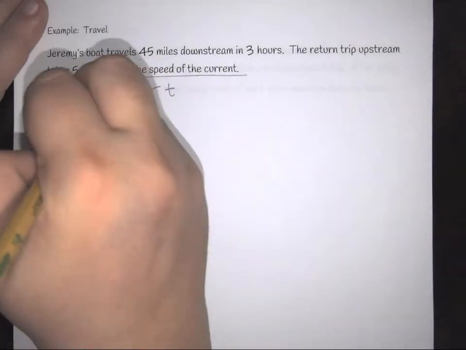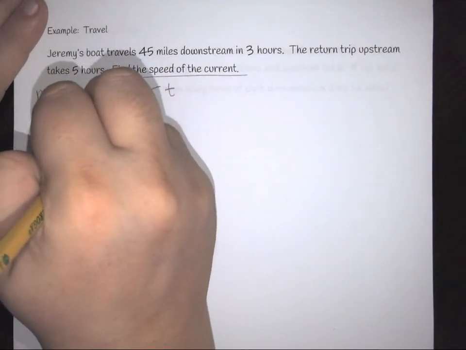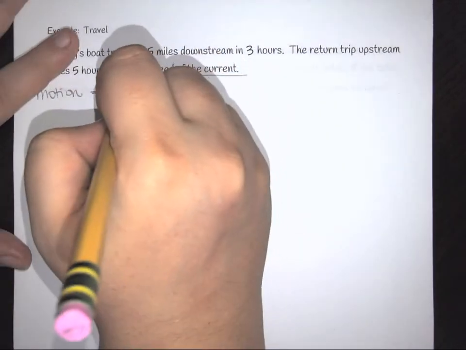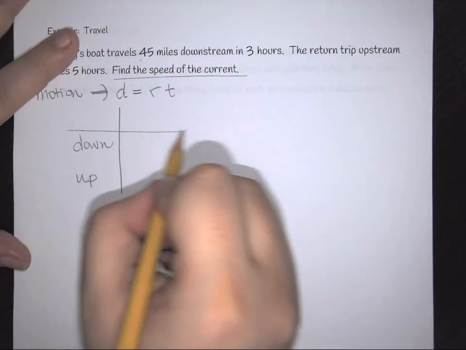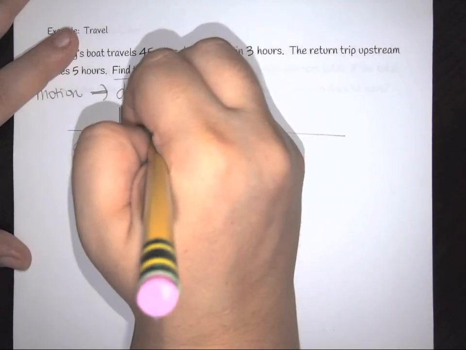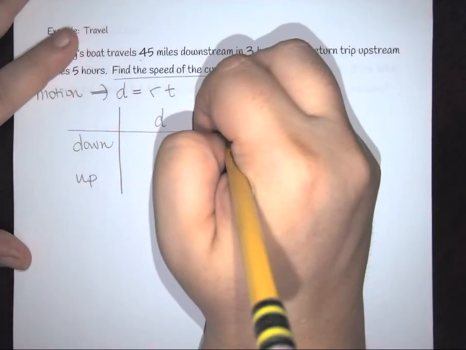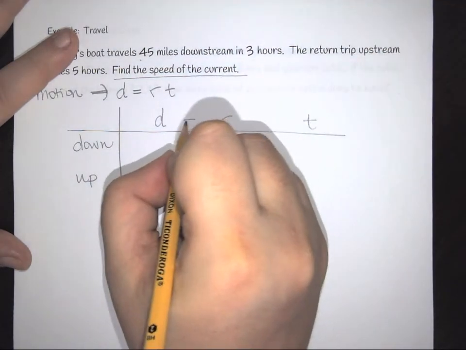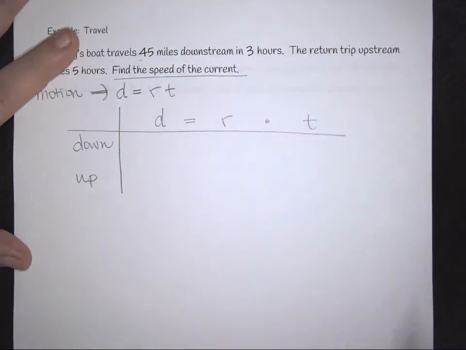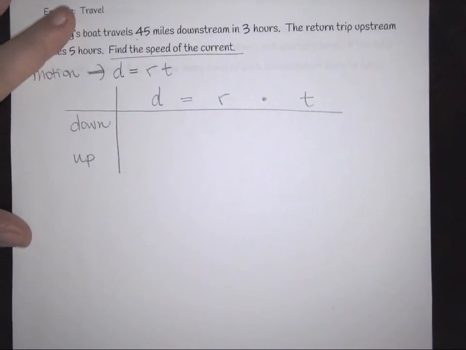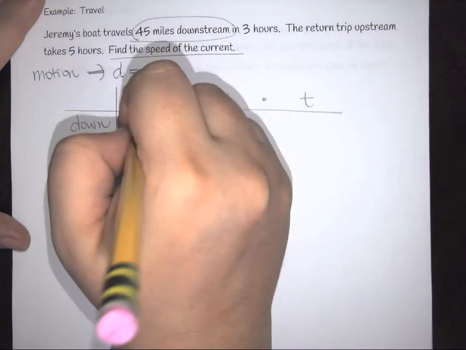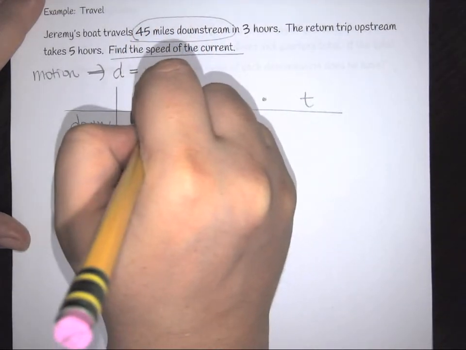So what do we know? Well, we know that we're going to go downstream, and we know that we have to come upstream. That being said, we know that we're going to travel a distance, we know that we're going to have a rate, and we know it's going to take time. So here, d equals RT is what we're looking at across the top. So what do we know? Well, we know that you're going 45 miles downstream. So this is 45.